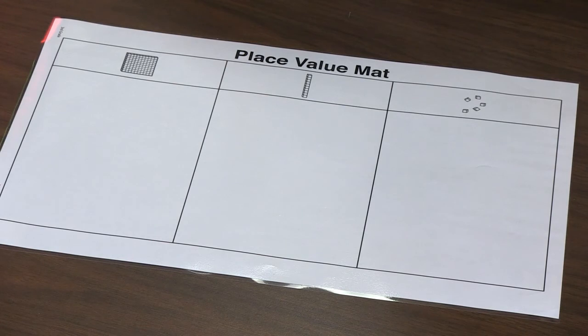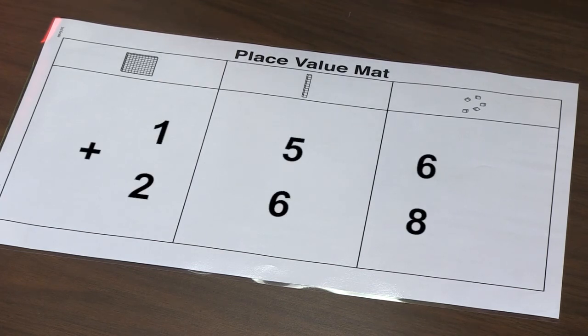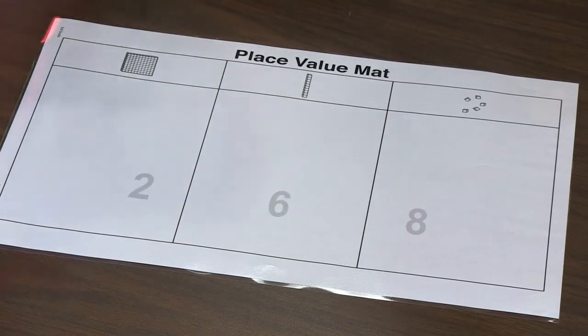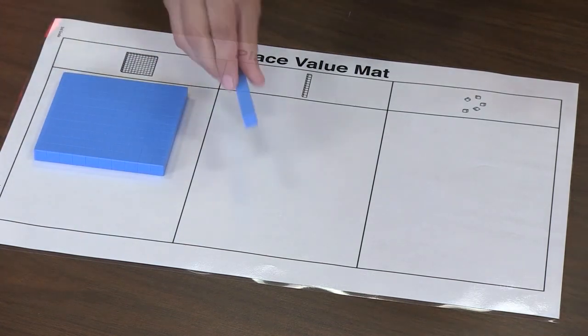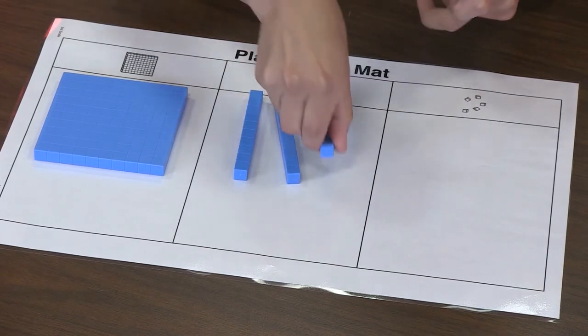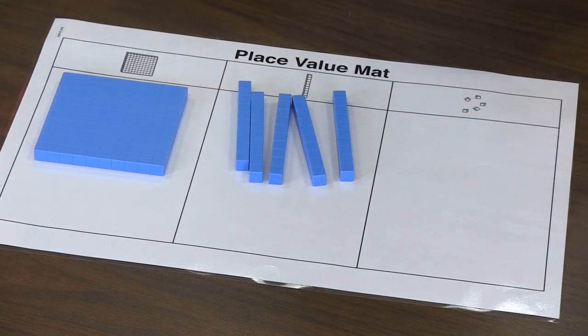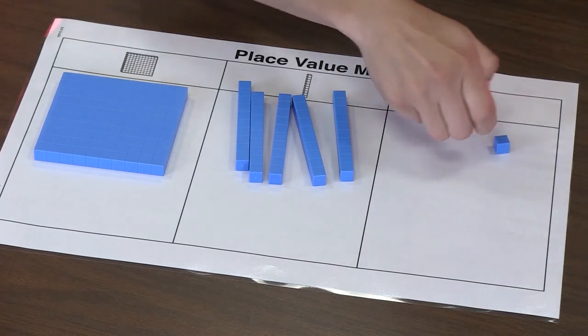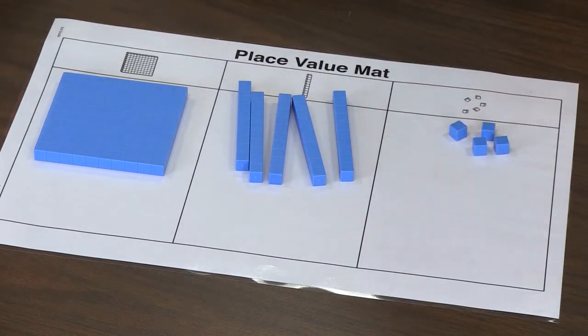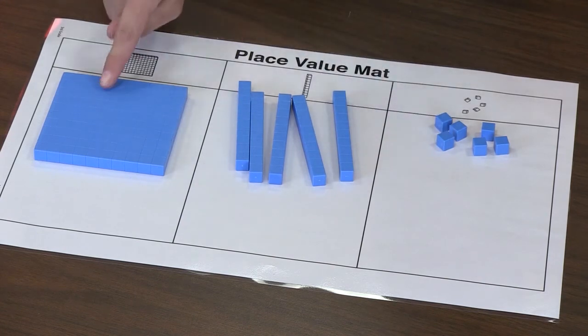Today we will practice addition using the base 10 blocks to be a visual representation of numbers. We will start off by adding 2 numbers, 156 plus 268. We'll start off by forming our 100, and we'll need 5 tens for 50, and then 6 ones. 1, 2, 3, 4, 5, 6.